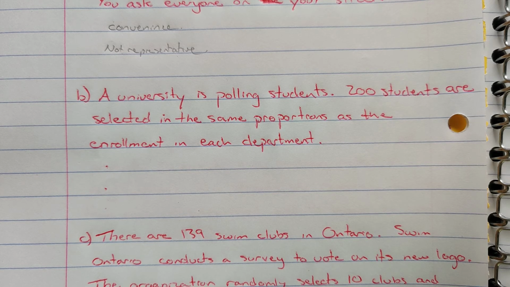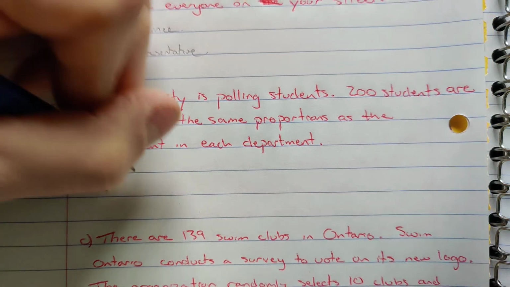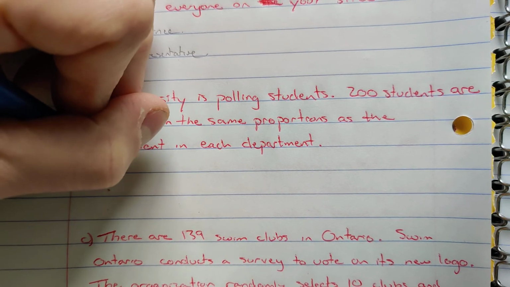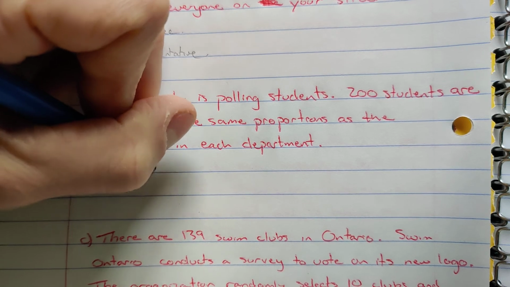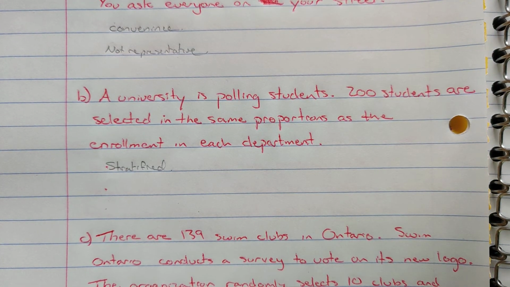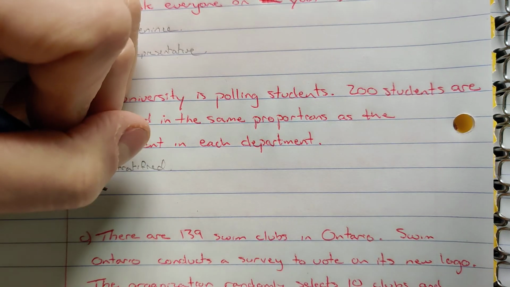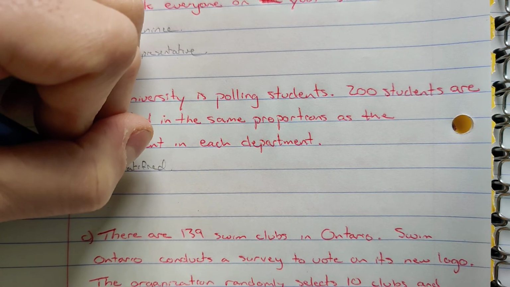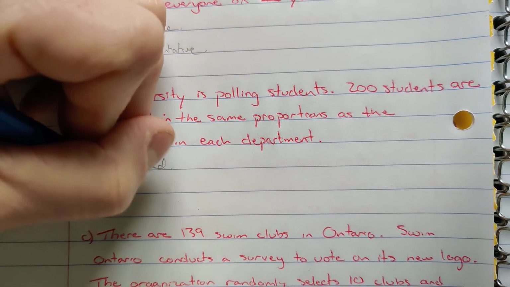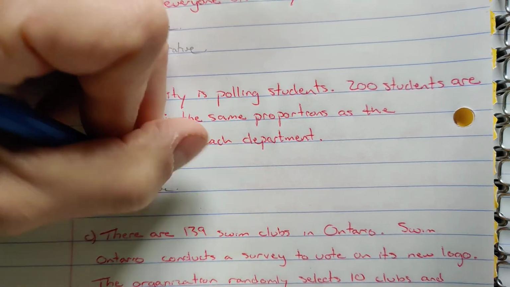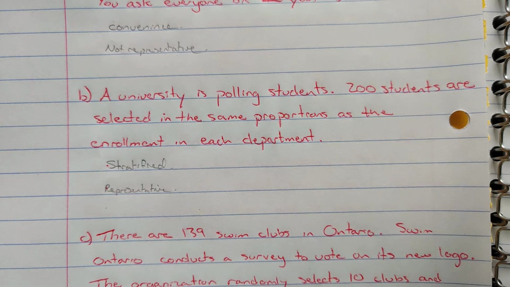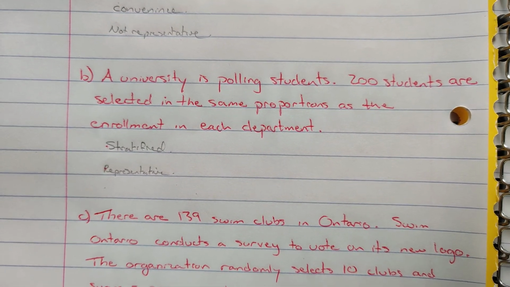So in this case here, what we're looking at is a stratified sample because we're dividing the samples up into groups by proportion. So this is a stratified sample. This would likely be representative of the population, depending on how we explicitly choose the students in each section afterwards, it could cause effects depending on what we're researching. But in general, it should be representative.